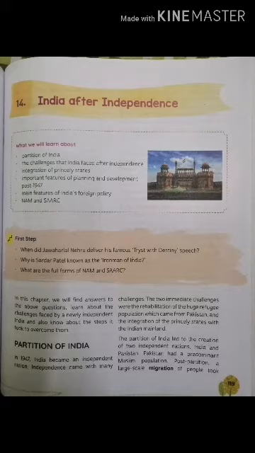Because of the segregation of India into two parts, India gave birth to another country, which was known as Pakistan. Pakistan had a predominant Muslim population. Post partition, a large scale migration of people took place between the two countries. Meaning a lot of people moved from India to Pakistan and from Pakistan to India.